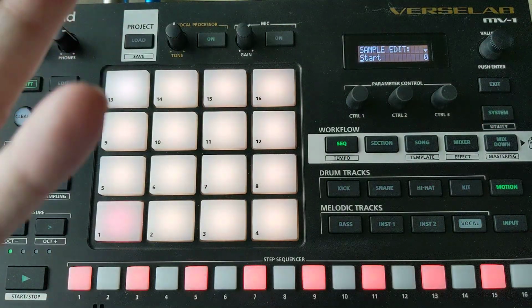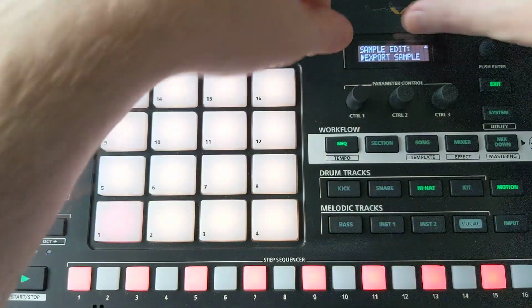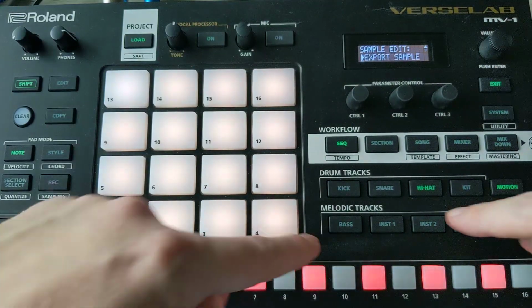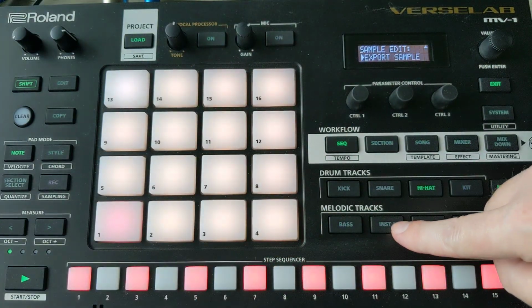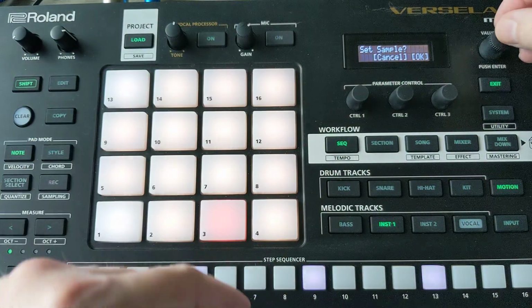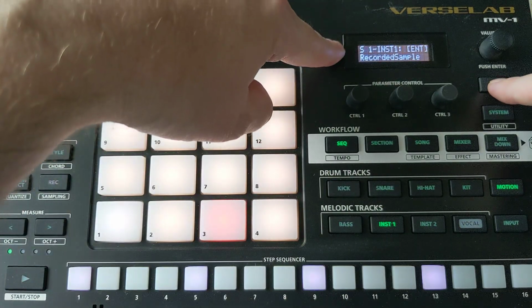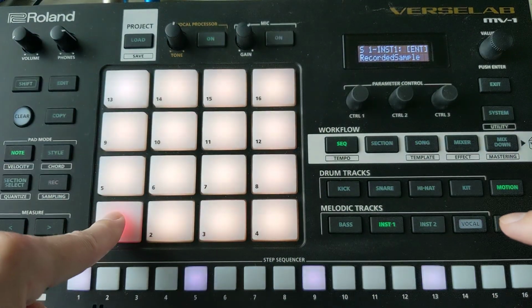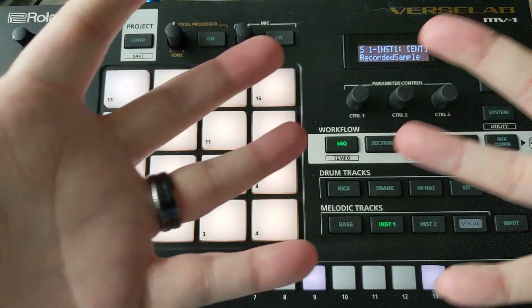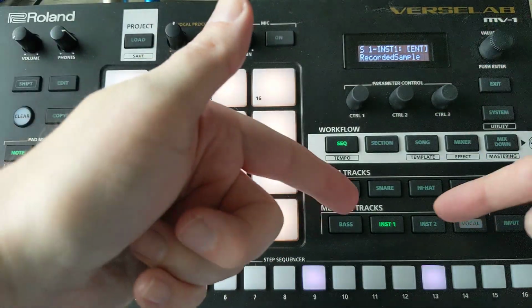Perfect, so beautiful, right? We can go down in the sampling menu and export sample. It'll save it. We can hit a track like instrument 1, and it will put this sample in that track. So check it out. If we exit out of the sample menu and go to instrument 1, amazing, right? We have resampled this. Now it's just living here.